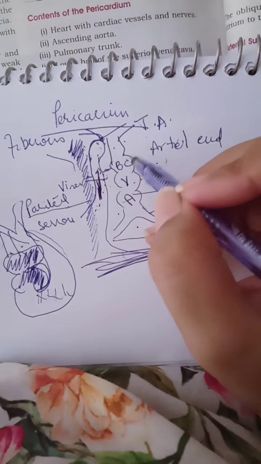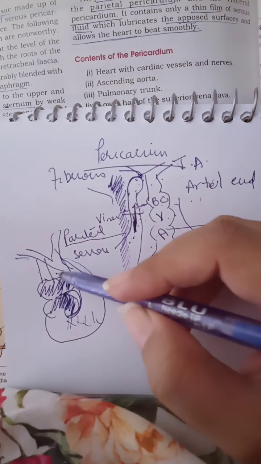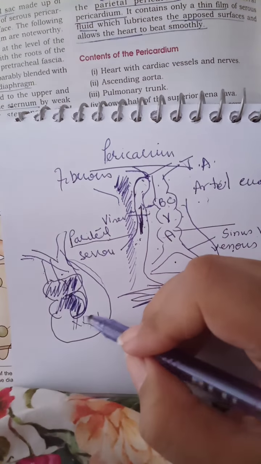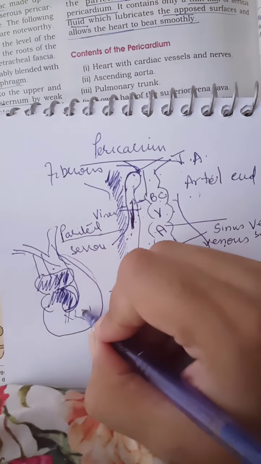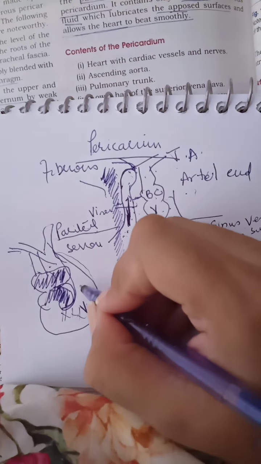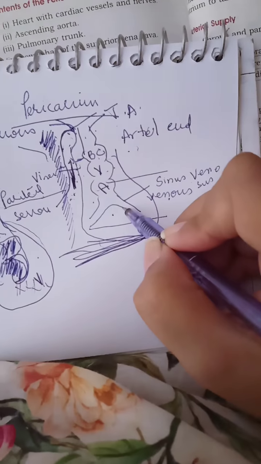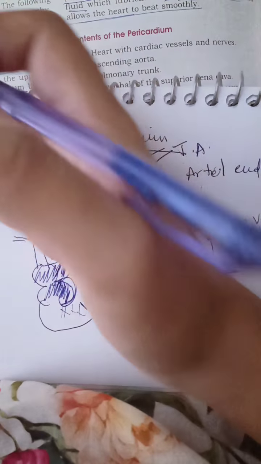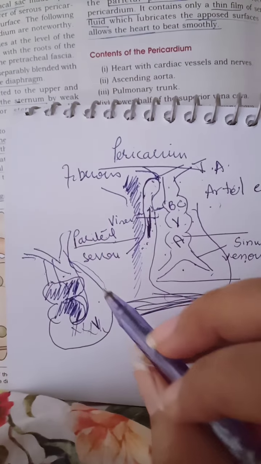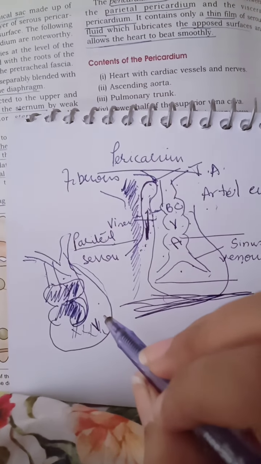The truncus arteriosus and the bulbus cordis stay in front, whereas the ventricle also stays in front, though a portion of it goes behind, whereas the atria and the sinus venosus go completely dorsally and above. Now you can understand how the structures develop.